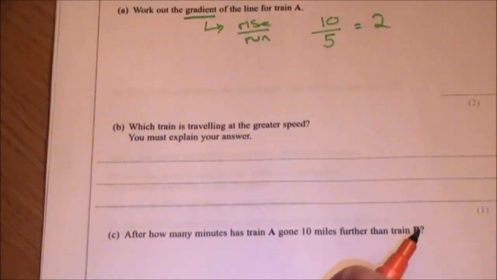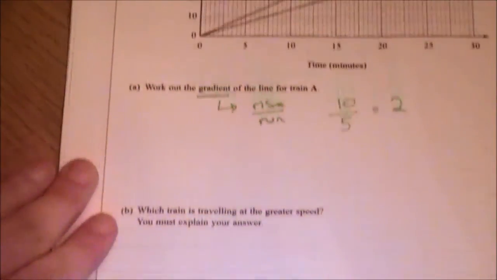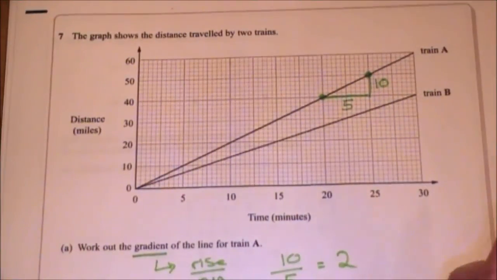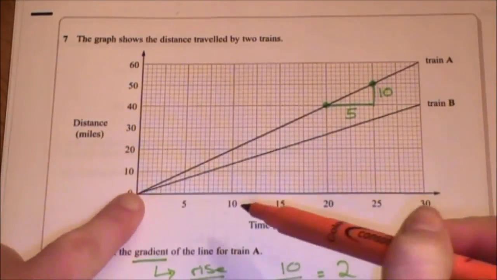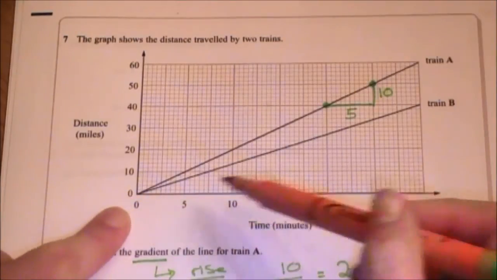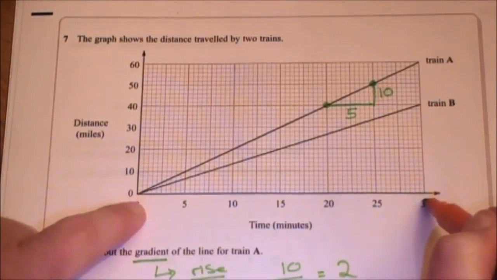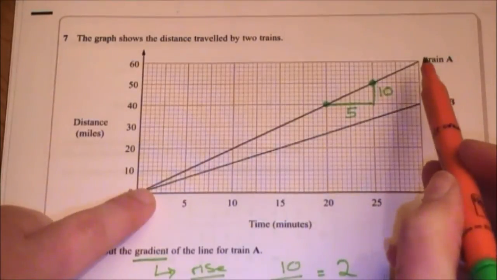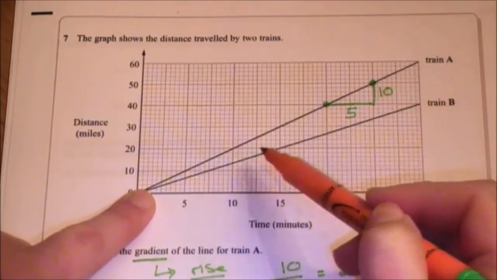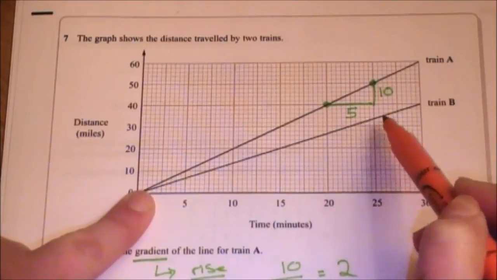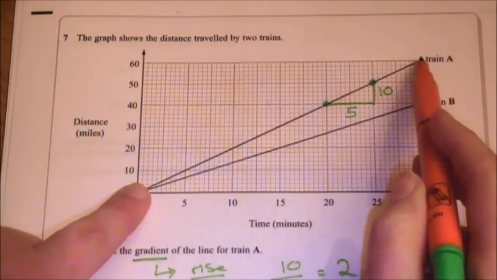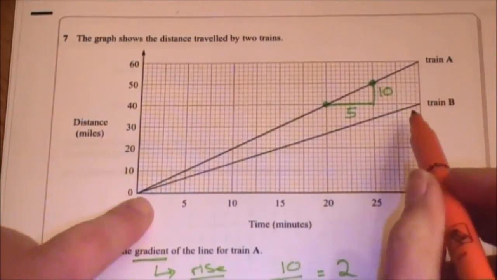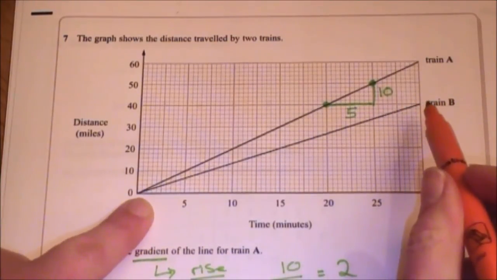Part B then asks, which train is travelling at the greatest speed? You must explain your answer. So looking at the graph, we can offer any kind of an explanation. The mark scheme offers loads of options, but I'm just going to go simply for the fact that in 30 minutes, train A has travelled a greater distance because the speed is constant. We know that because it's a straight line. So within 30 minutes, train A's gone further than train B. So that's going to be my explanation.